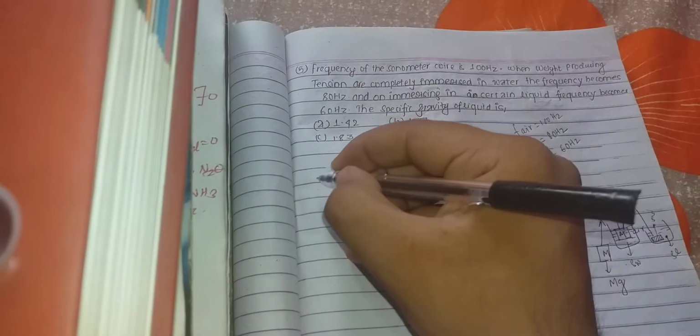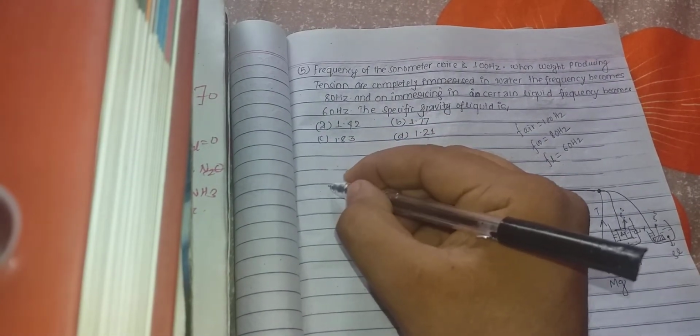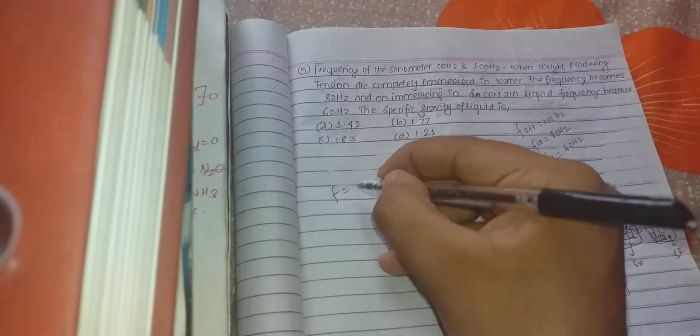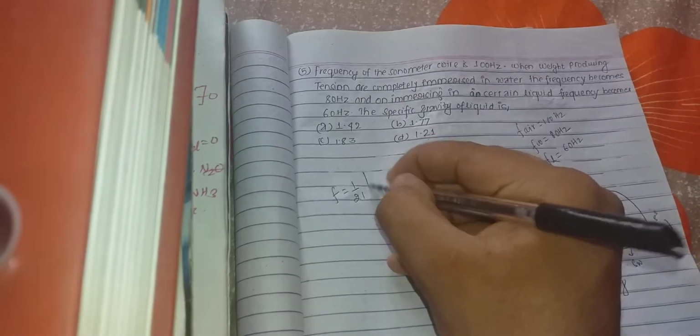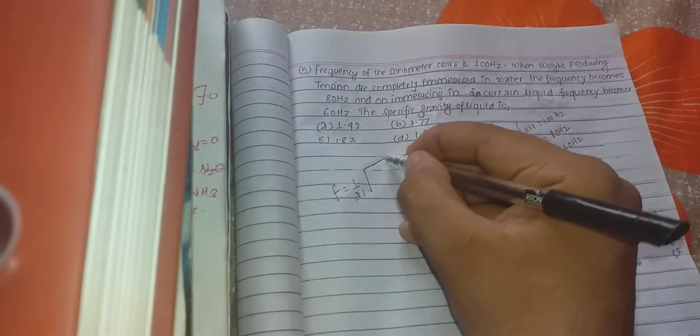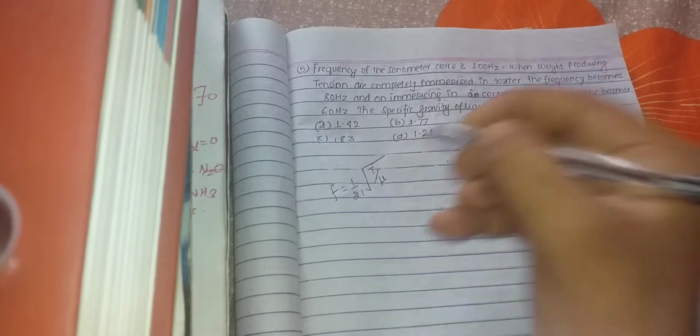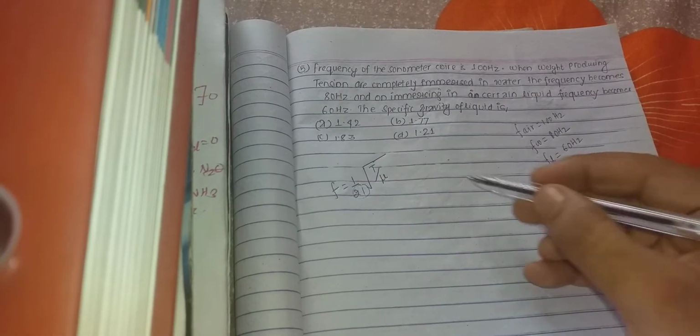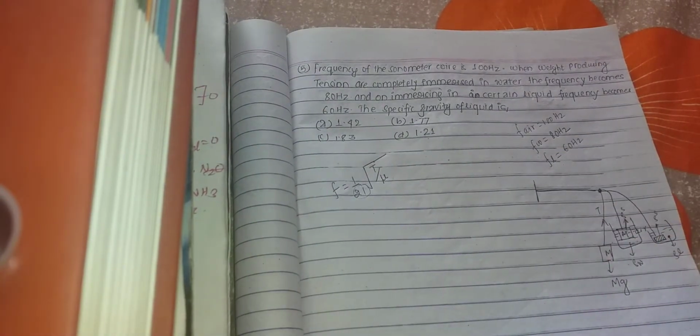So the normal formula for the frequency, what is the formula? 1 by 2L root under T by mu. Are you getting it? Everything is kept constant here. Suppose 2L is kept constant, that is L is always constant over here. The mass per unit length of the sonometer is also constant. And what you are seeing is the difference in tension.